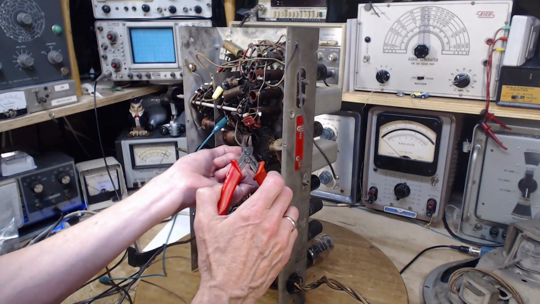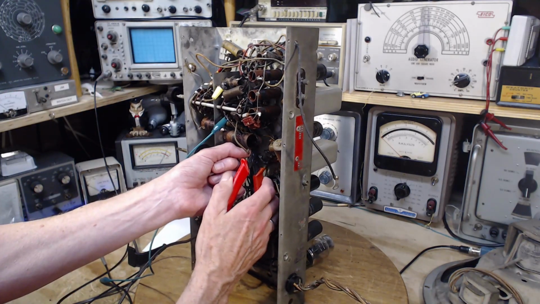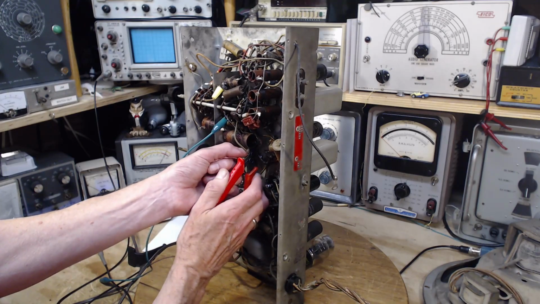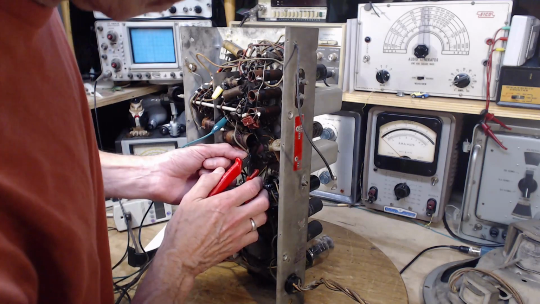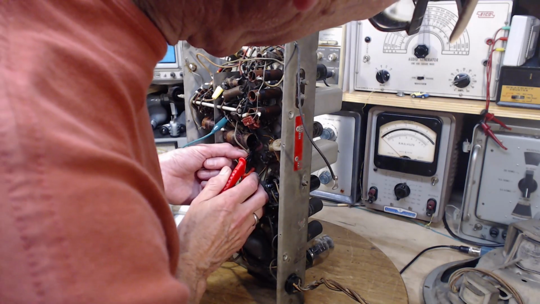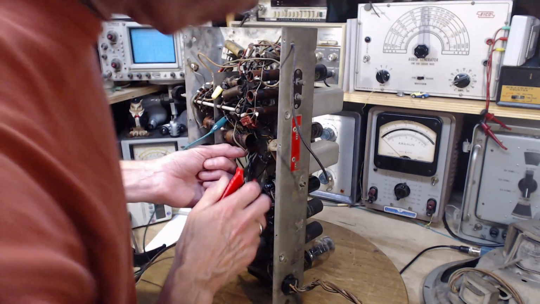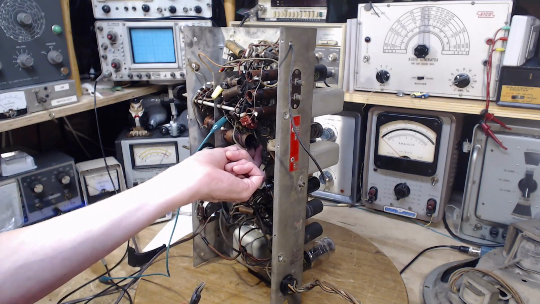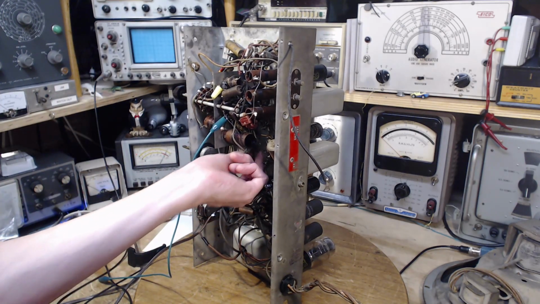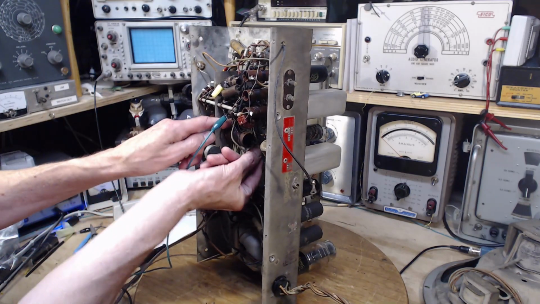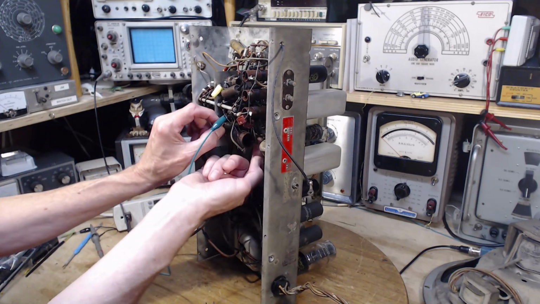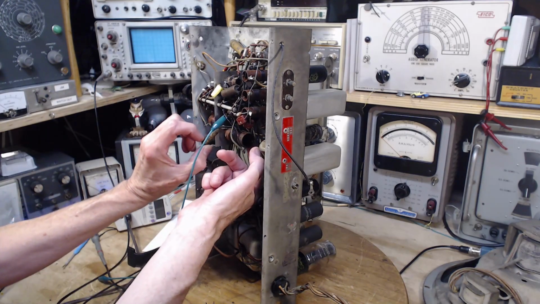There's two wires on the terminal. I only want to cut the one. I can't even see it. Got something. Yeah, that's it. Is it going to come up the backside here? Come out the front. There it comes.